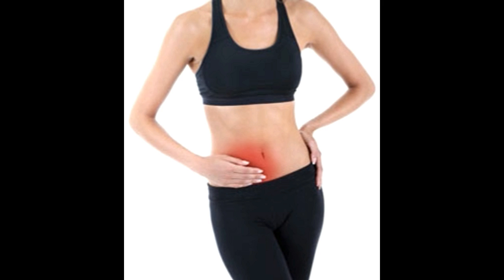Disclaimer: the information provided in this article is solely for educating the reader. It is not intended to be a substitute for the advice of a medical expert.